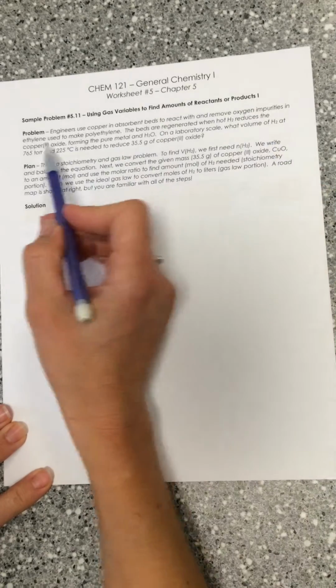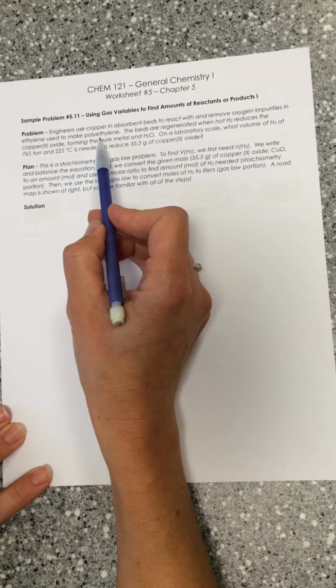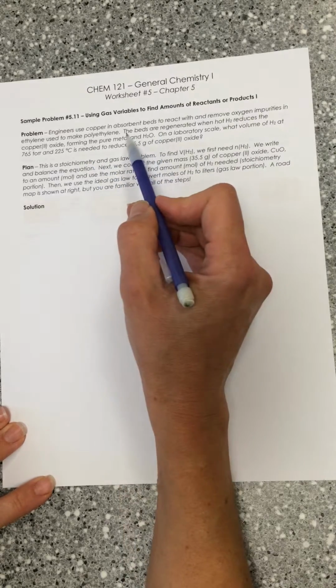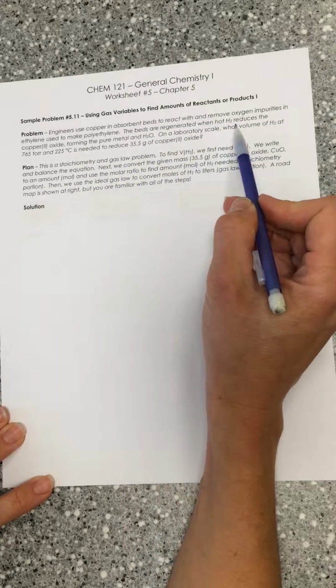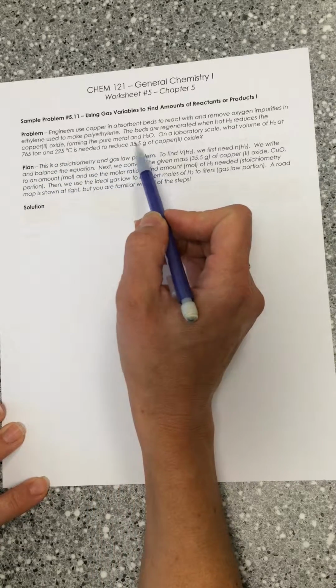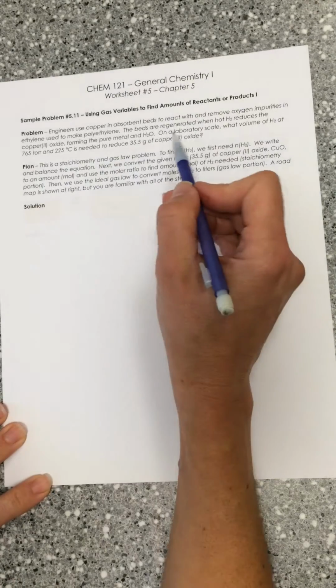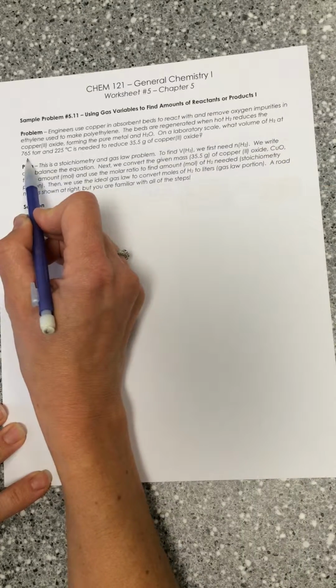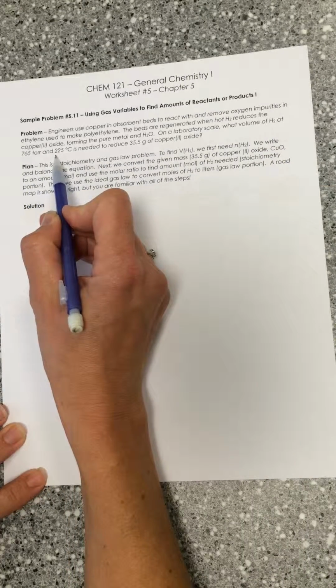Engineers use copper in absorbent beds to react with and remove oxygen impurities in ethylene used to make polyethylene. Again, not important to the problem, just gives you some context. The beds are regenerated when hot hydrogen reduces the copper 2 oxide, forming the pure metal and water. So that's important because that's where we're going to get our chemical equation from. On a laboratory scale, we want to know what volume of hydrogen gas at 765 torr and 225 degrees C is needed to reduce 35.5 grams of copper 2 oxide.